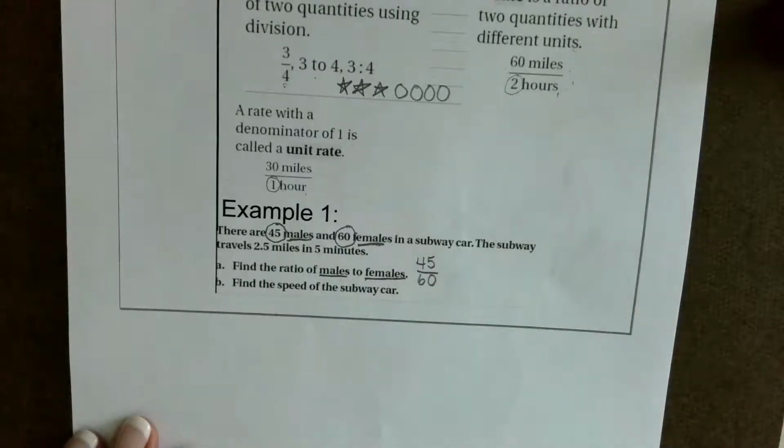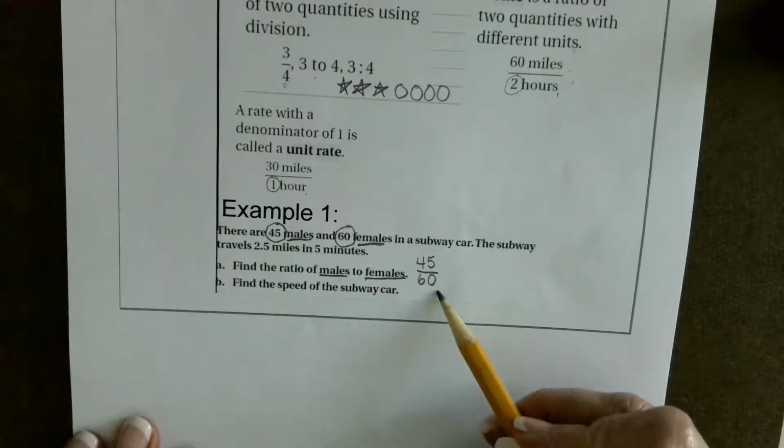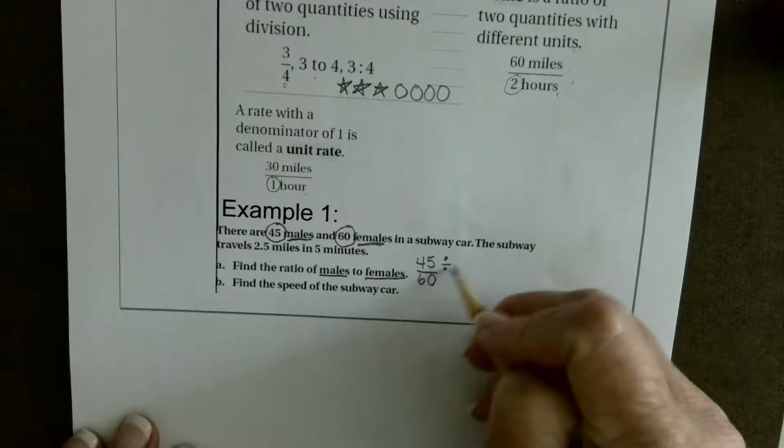So the ratio would be 45 to 60. When we're looking for ratios, you also need to go ahead and simplify the ratio. So 45 over 60 can be simplified. We can divide both of those by 15.